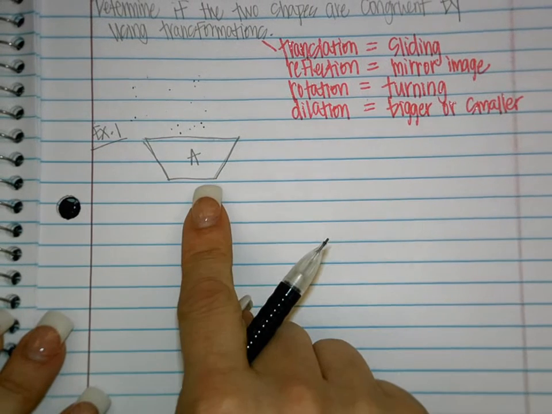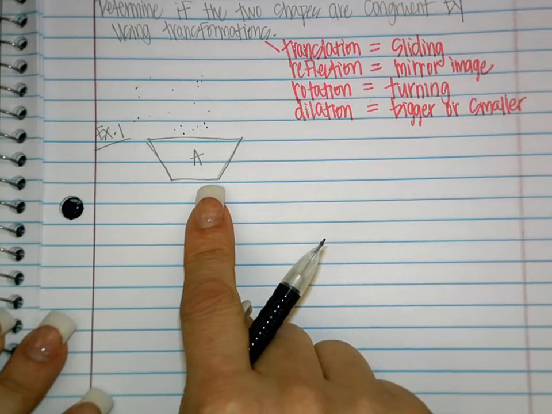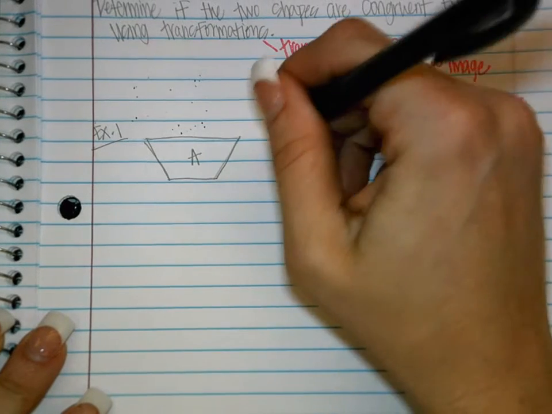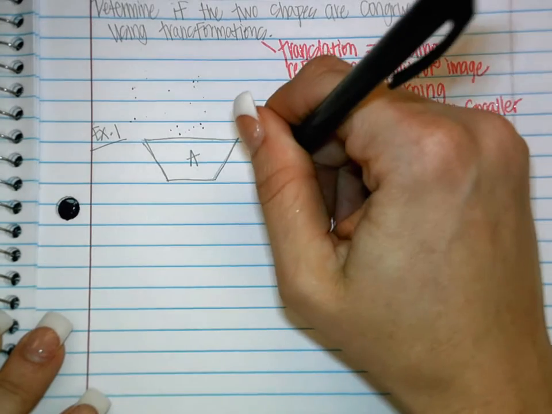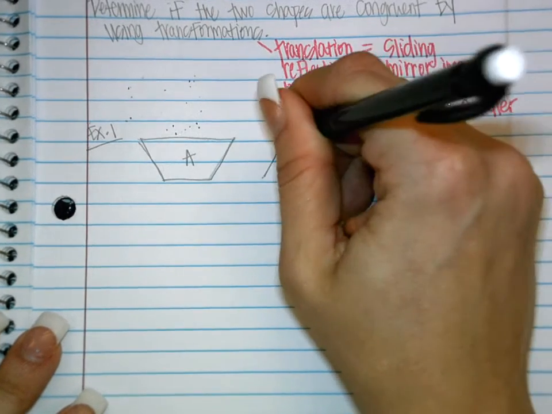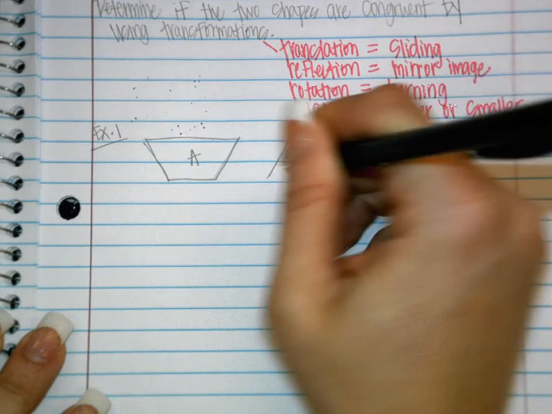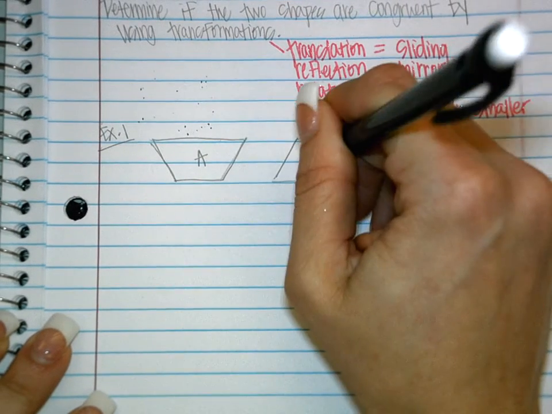Okay, so draw something that looks pretty close to this. Then I want you to draw one that's upside down. Okay, so draw one that has the skinny part on the top. We're going to call that B.